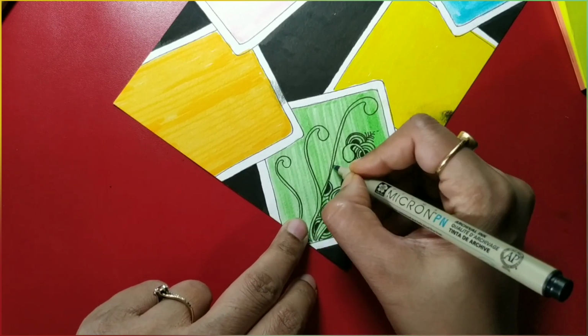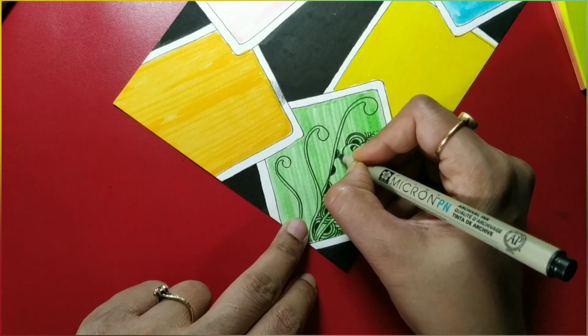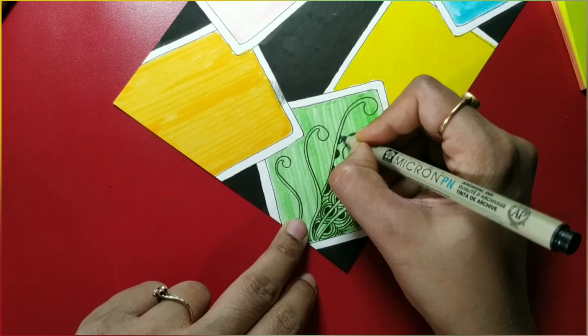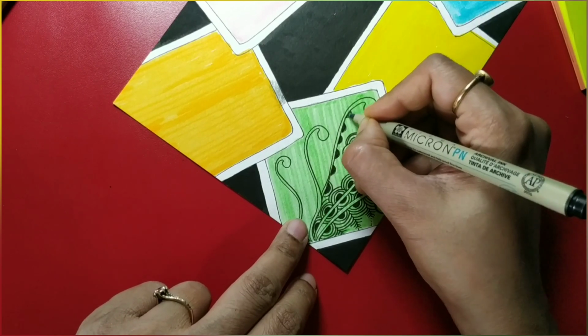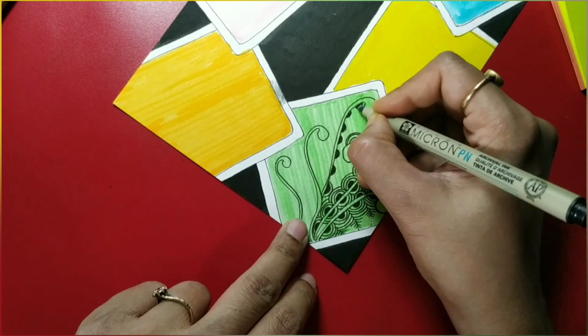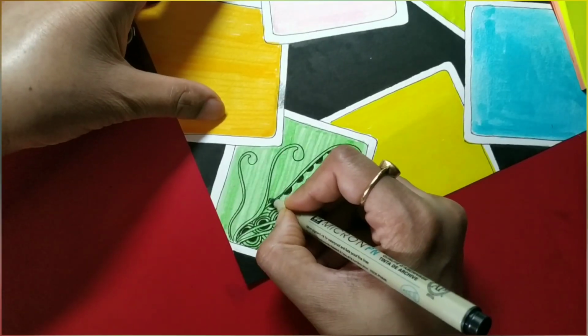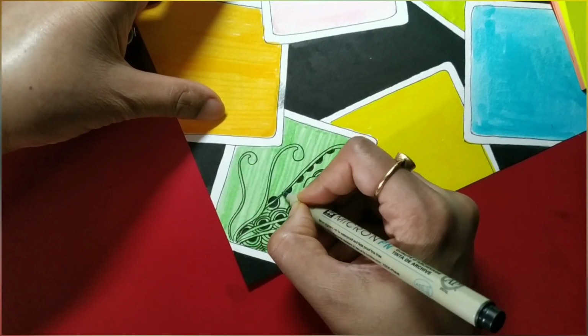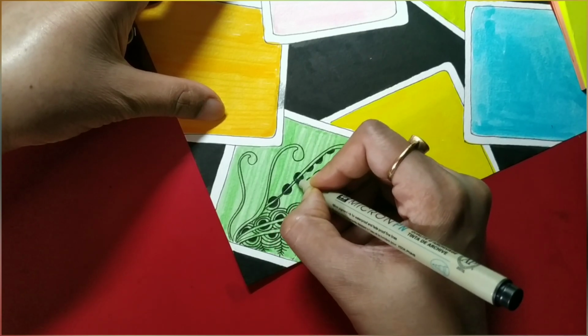Yes, so there are two mukas with these moons. I'm moving on to the third. We'll add moons on both sides and then add auras. Yes, and continue in the same fashion. Kind of coordinating the moons on both sides.